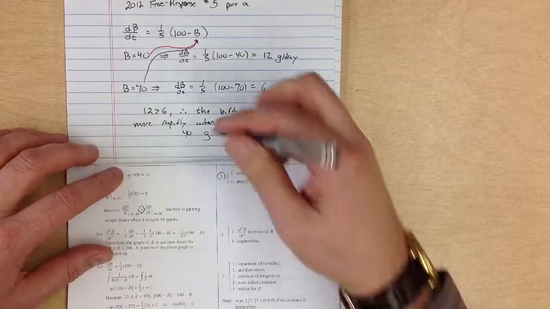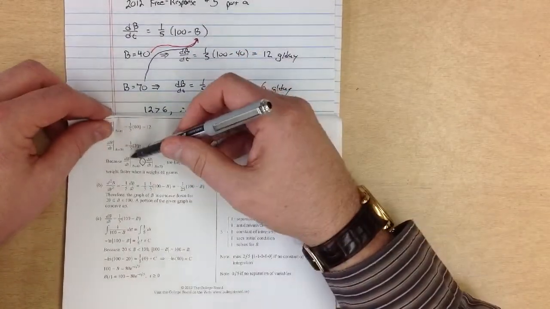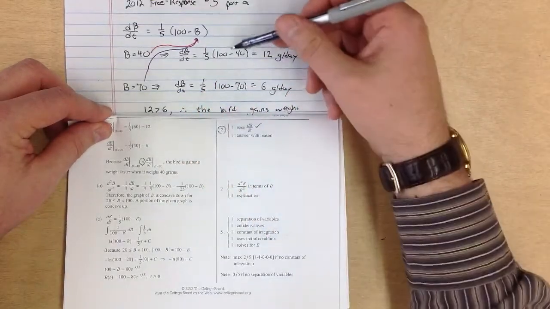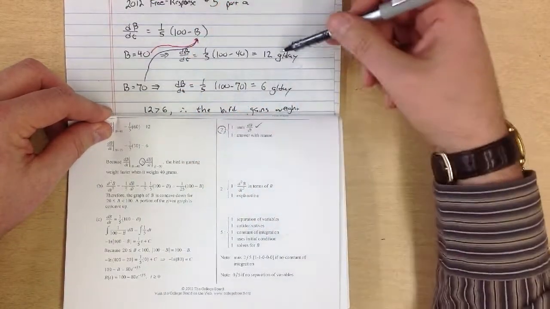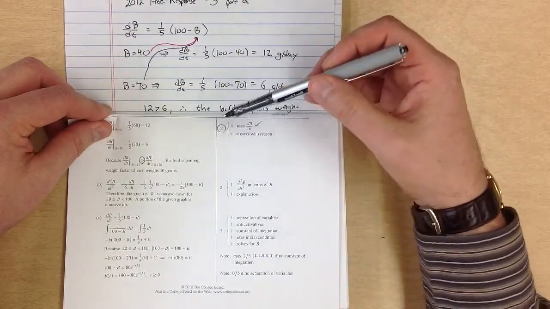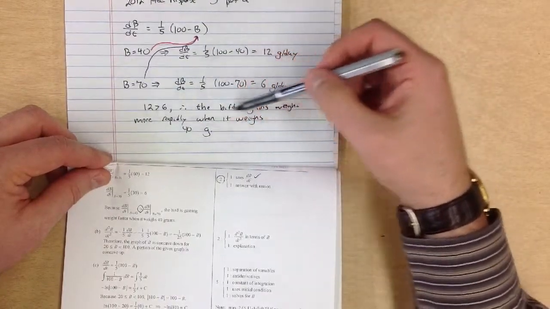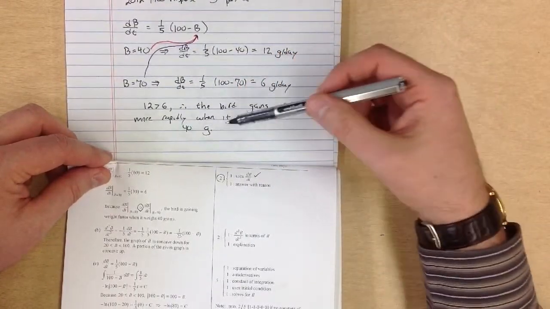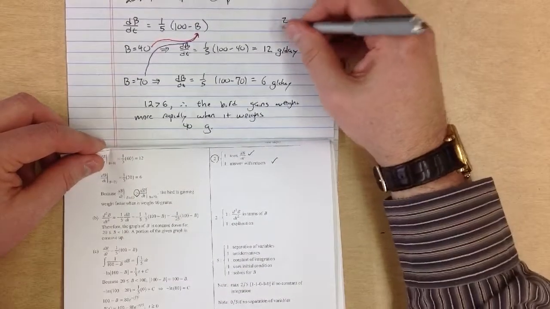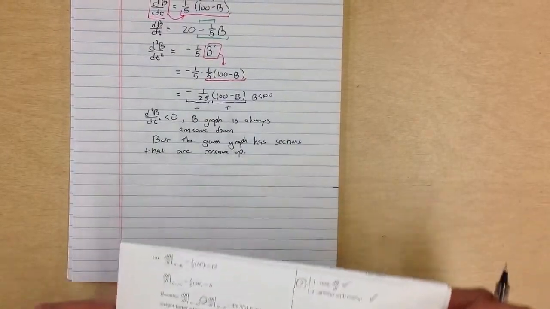So we said, because 12 is greater than 6, so we just put the numbers in. They put the derivatives evaluated at the point, but we've clearly indicated where those are coming from, so that's fine. The bird is gaining weight faster when it weighs 40 grams, the bird is gaining weight more rapidly when it weighs 40 grams. So we've got both the answer and the reason. So it looks like we've got 2 points on part A, and then we'll look at part B.